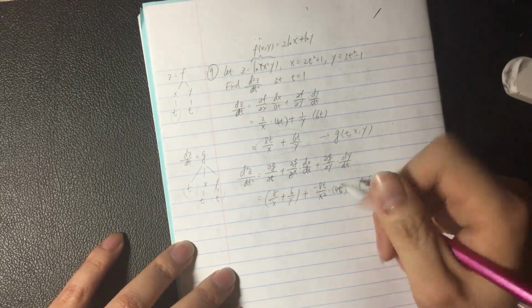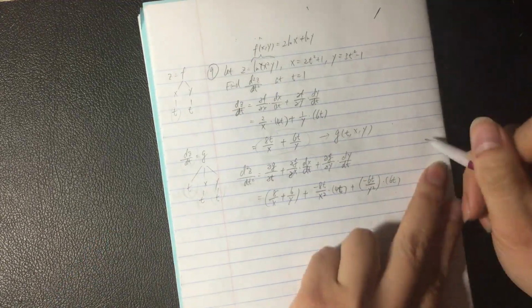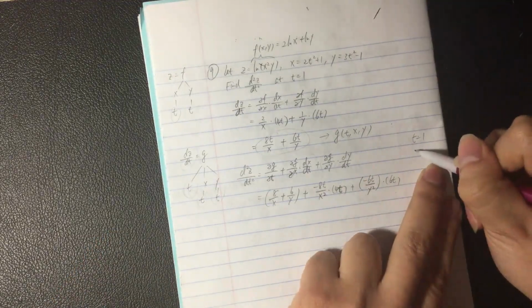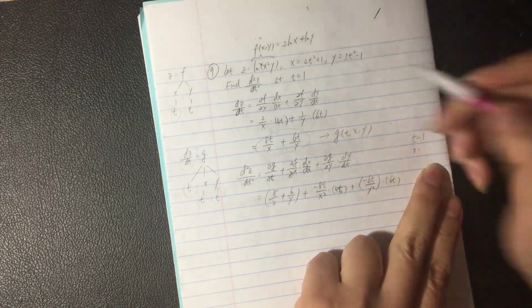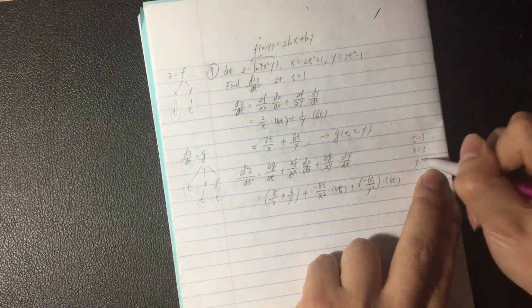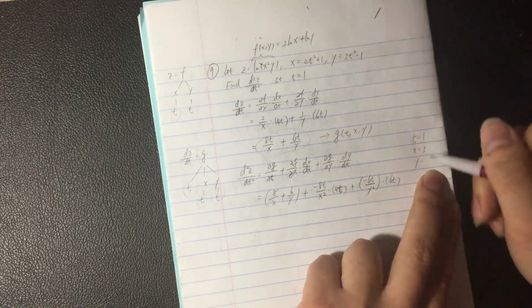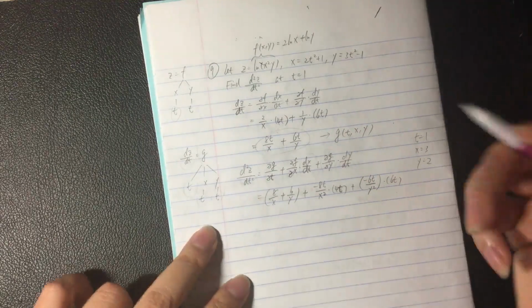Then evaluate. We have t equal to 1. If I plug in 1 for t, my x is 3. My y is 2. So substitute.